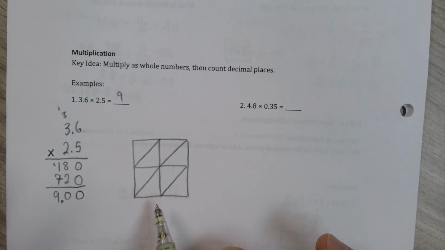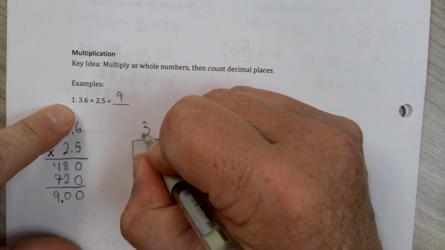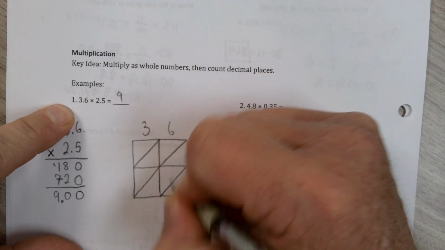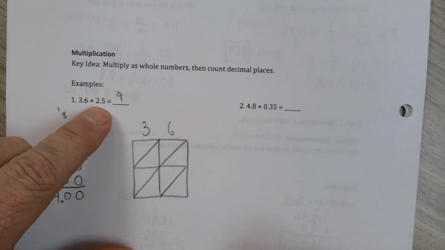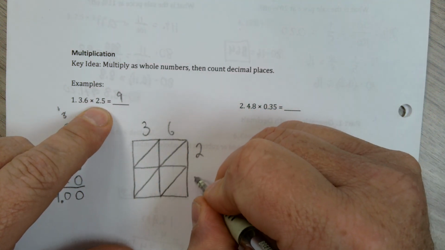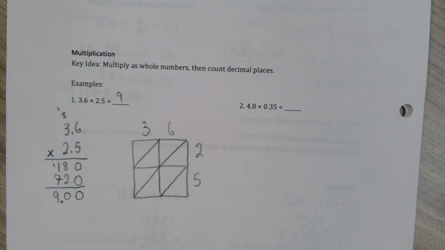Once you've created this box, remember, you can pause the video at any time, so if you need a little extra time, pause it. I'm going to put the first number above it, so the 3 goes above the first column, and the 6 goes above the second column. And then the 2.5, I'm going to put on the right side, the 2 at the end of the first row, and the 5 at the end of the second row. I'm not going to put the decimals in, because we'll deal with that at the end.